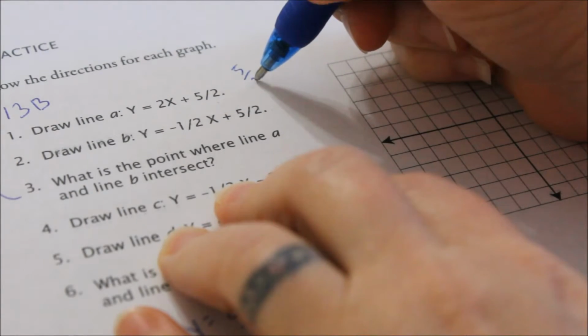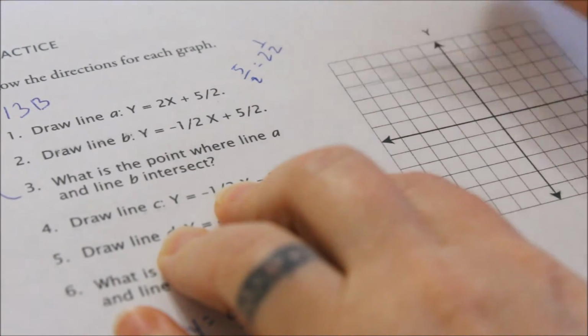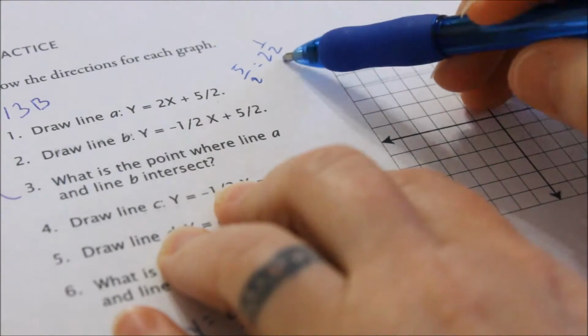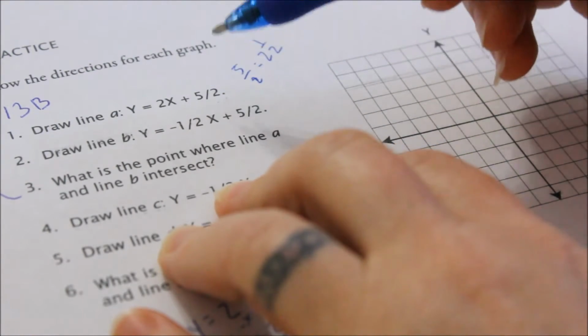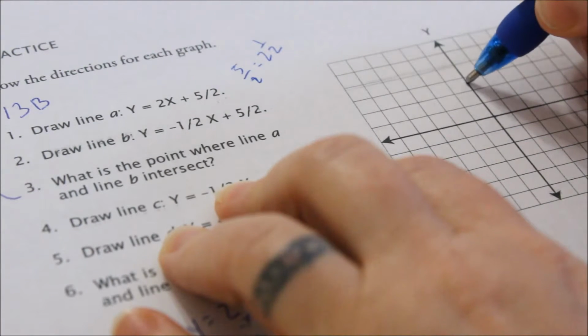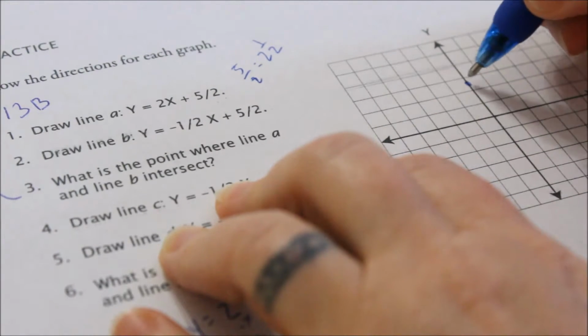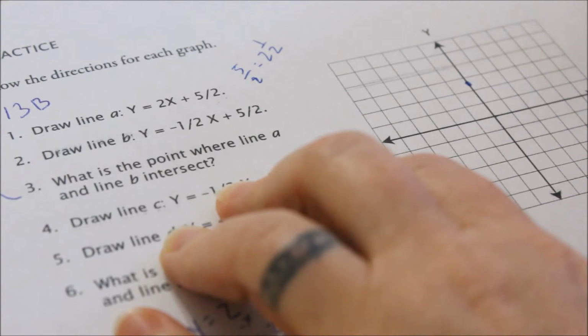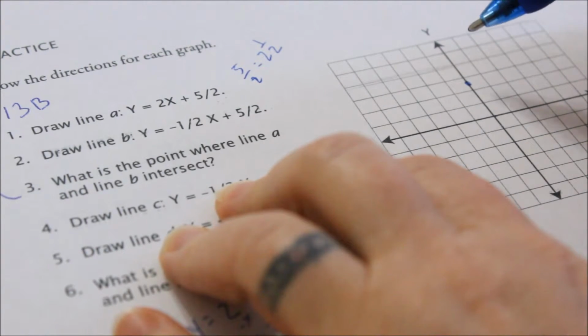5 over 2 is the same thing as 2 and 1/2, and 2 1/2 is the same thing as 5 over 2. So now that we know 5 over 2 is 2 1/2, we can graph our y-intercept at 2 1/2. That's positive, so go up 1, 2, and then up another half of a mark. Graphing is just estimating. It's not as accurate a method as the other two methods that you will learn. You are just estimating where half is on the graph.